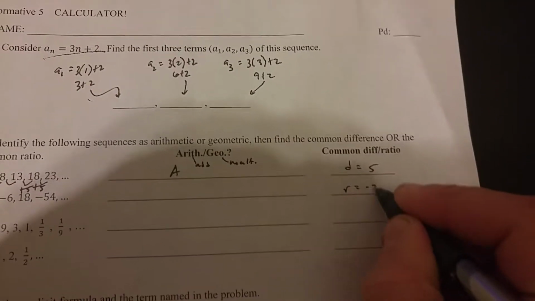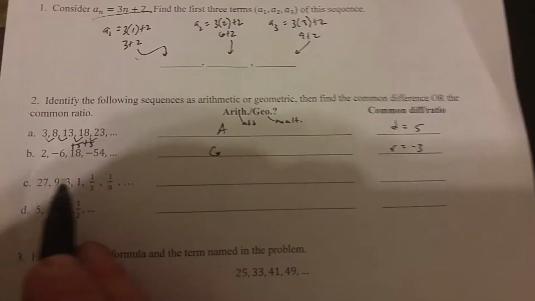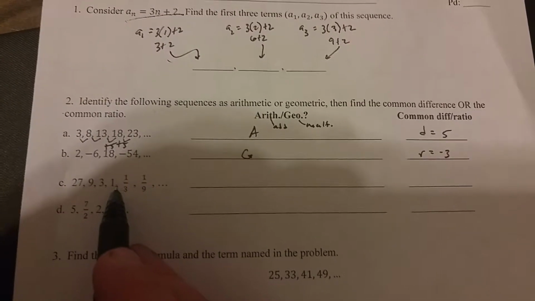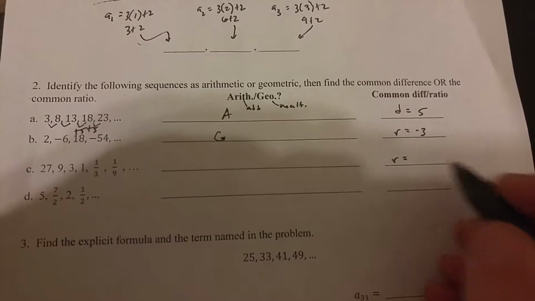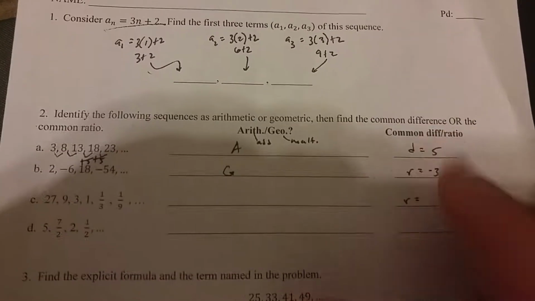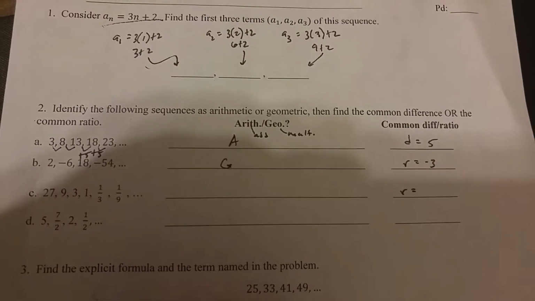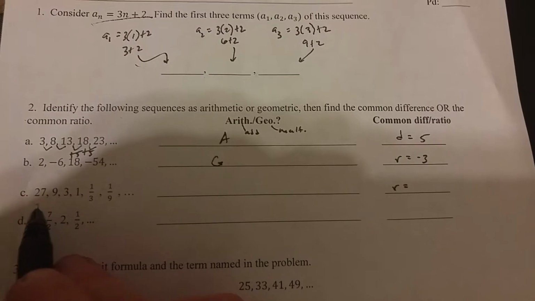Now, some people on this one said, oh, look, it's dividing by 3. Dividing by 3, dividing by 3. Yes, that's true, but the ratio is not divided by 3. The ratio is a number, and it needs to be a fraction. So if you are dividing by 3, that's fine. That is the same as multiplying by a 1/3, or multiplying by a fraction.